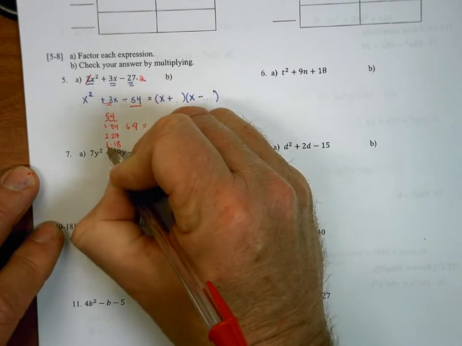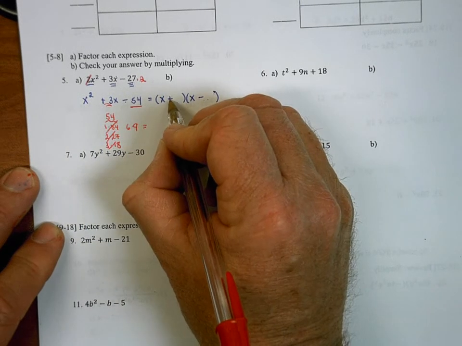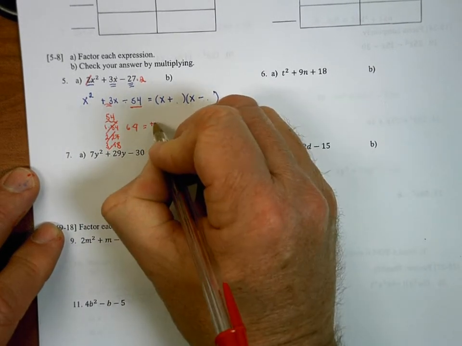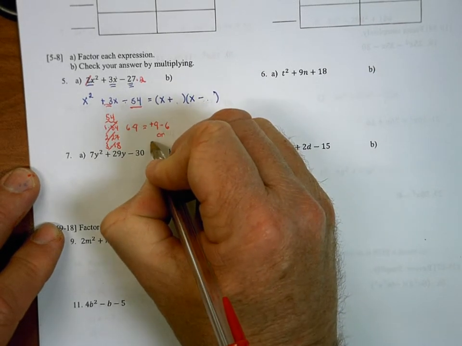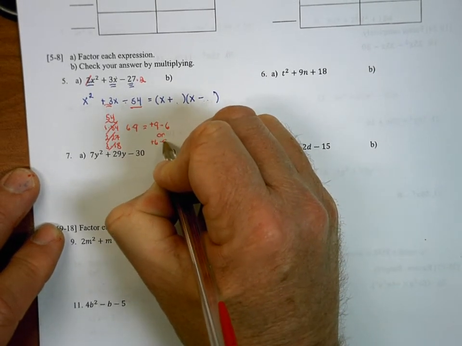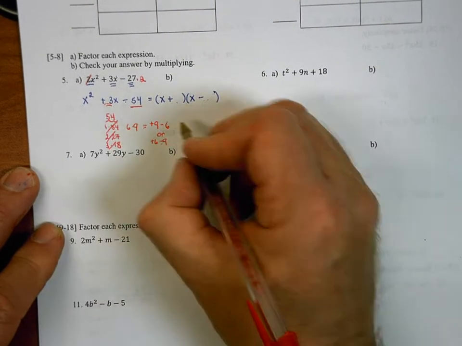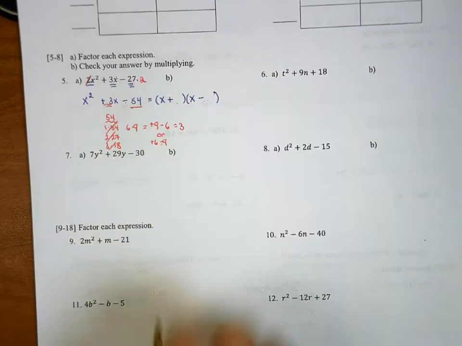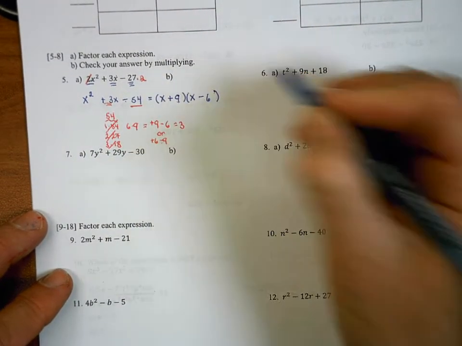Okay, so I know that none of the other pairs are my answer. It's 9 and 6. But now I look here, I have a plus and I have a minus. So that means my answer is going to be plus 9 minus 6, or it's going to be plus 6 and minus 9. Which one is it? Well, which one of these becomes positive 3? It has to be the plus 9 minus 6. So I put a plus 9 right here. I put a minus 6 right here.